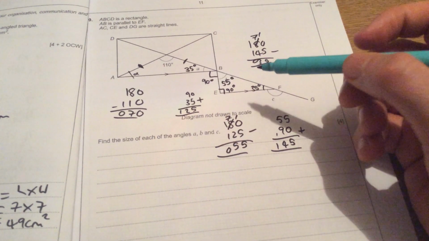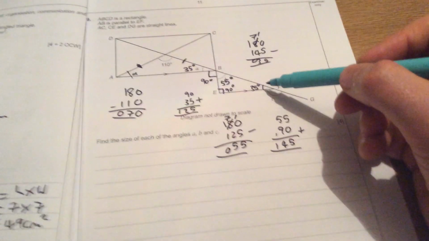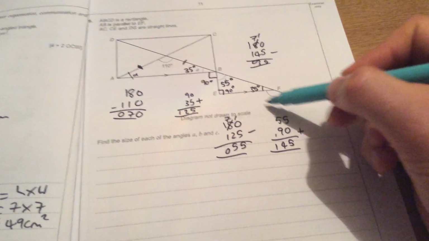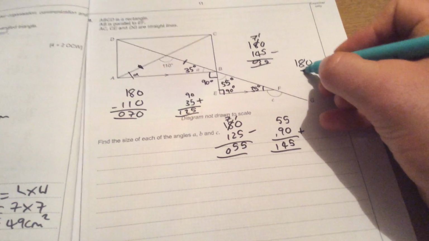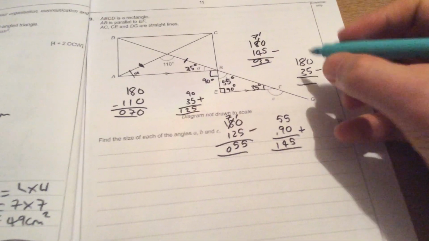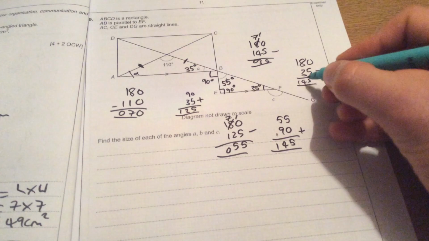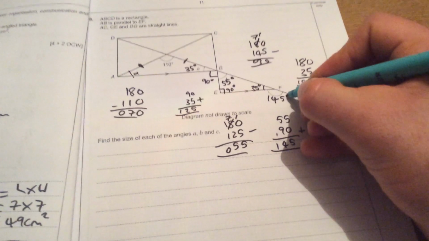Now, very last step, that angle in there is 35. Angles on a straight line again equal 180. 180 take away 35 should give me 145. So angle C is 145.